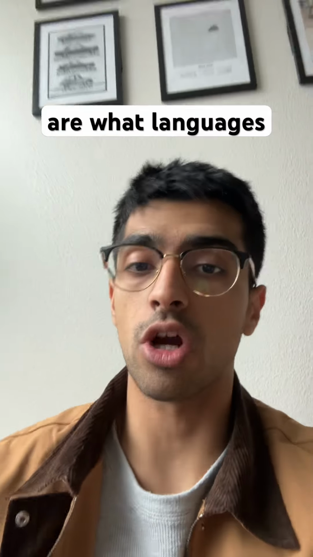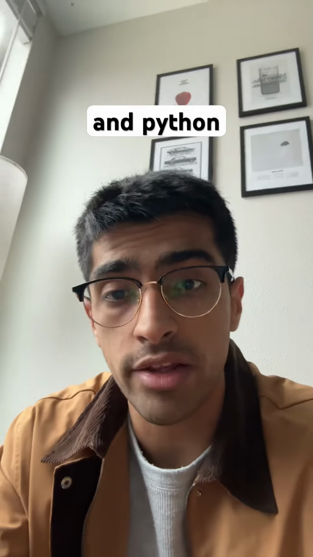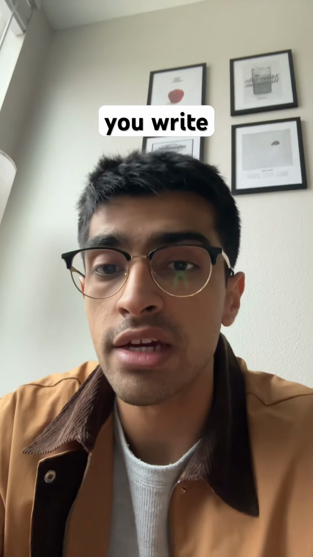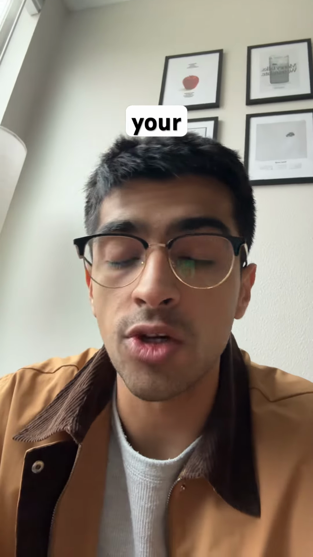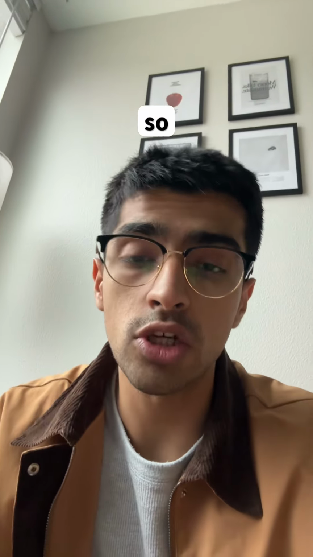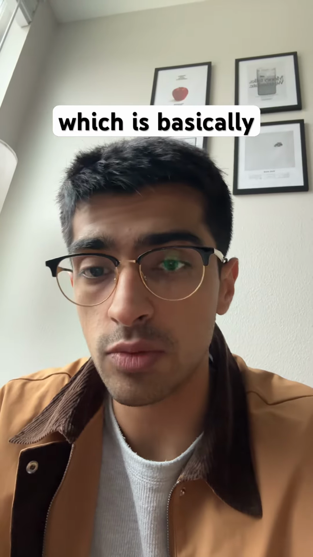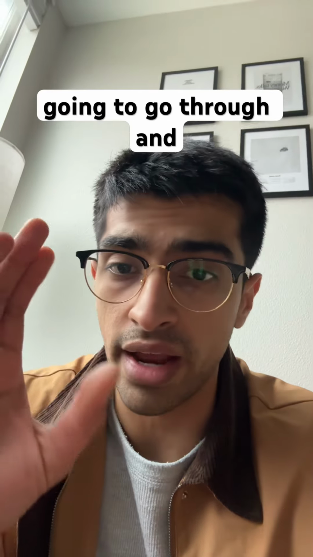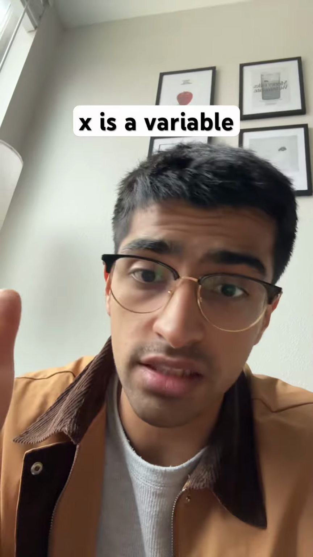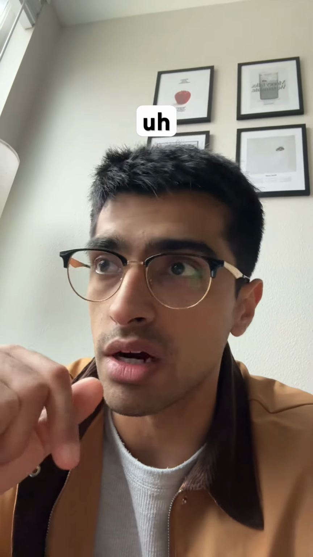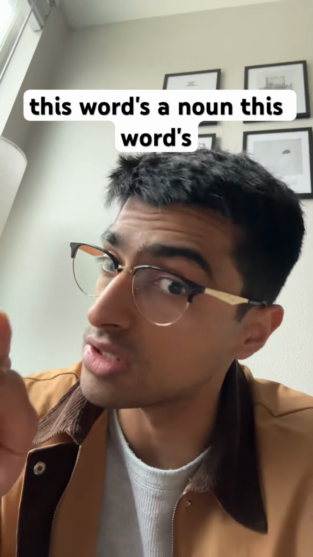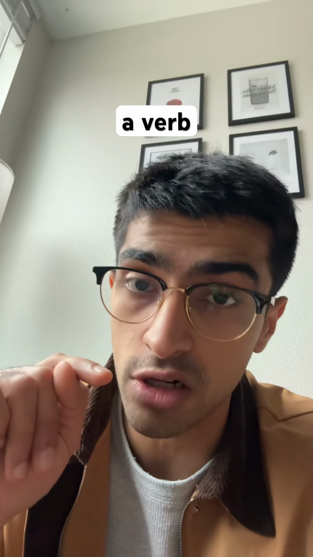Just-in-time interpreters are what languages like Java and Python use to turn your code from the words you write into the ones and zeros that your CPU can understand and execute your instructions on. So it starts with lexical analysis, which is basically going to go through and identify every single word or variable. It's like saying x is a variable, int is a type, equals is an operand. It's like going through a sentence and saying this word's a noun, this word's an adjective, this word's a verb.